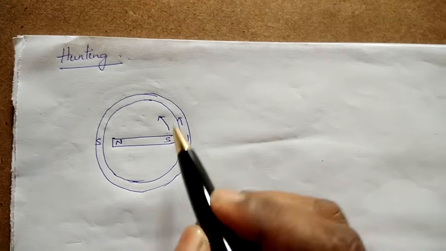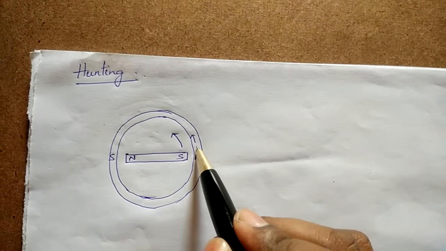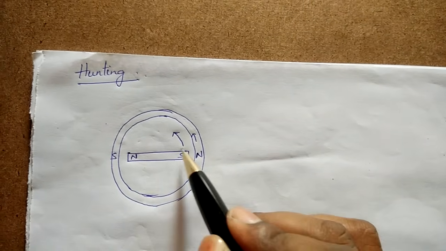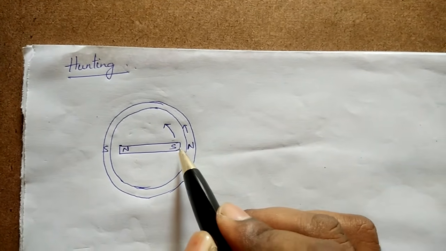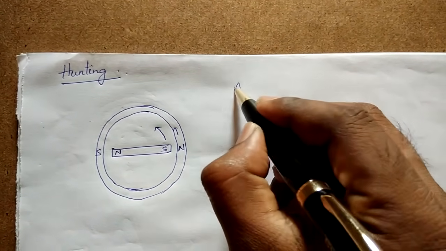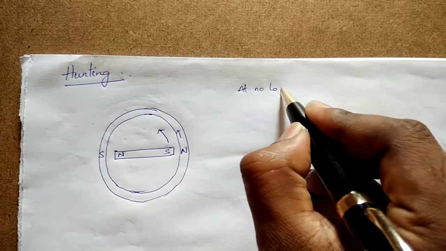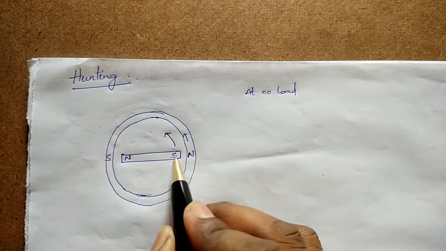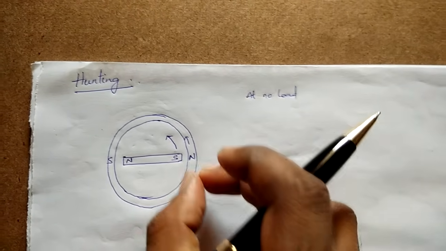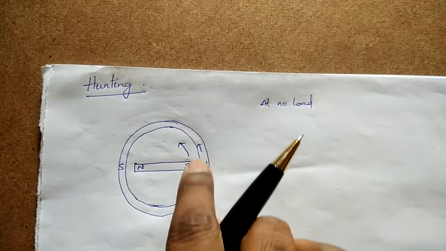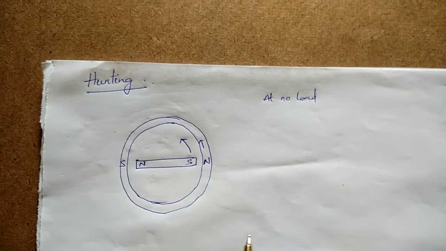Now both are rotating in this direction. That means the stator field is rotating in this direction and the rotor is also rotating in this direction. Both are rotating at synchronous speed at no load. At no load, these two will attract each other and they will be locked, and both will rotate like this, understand?